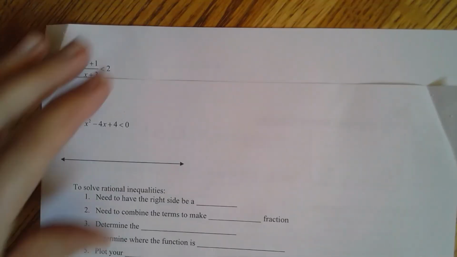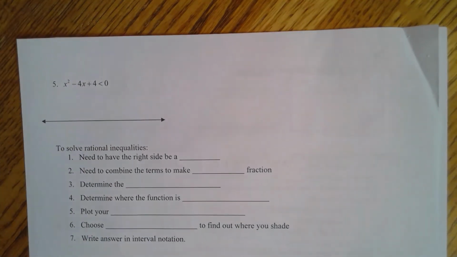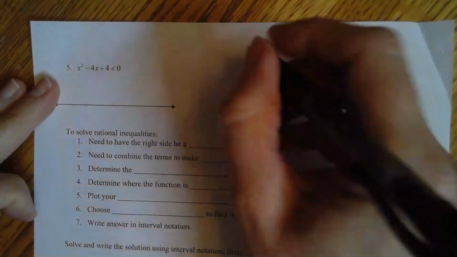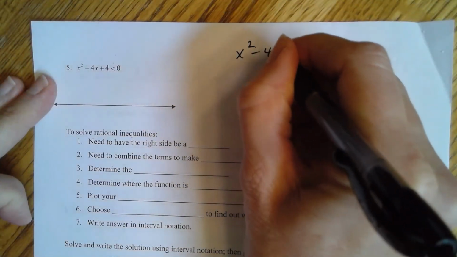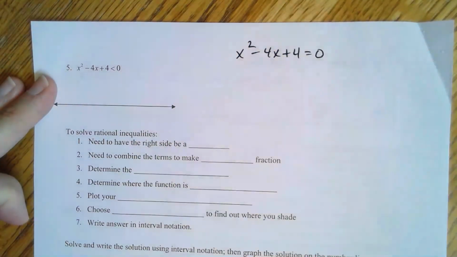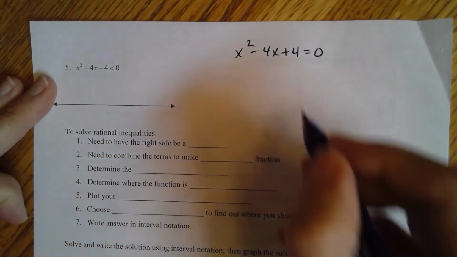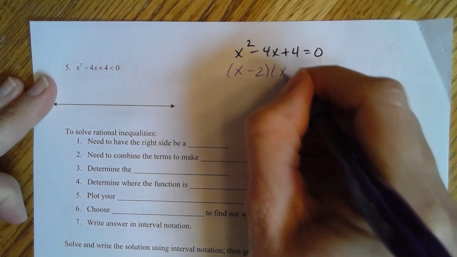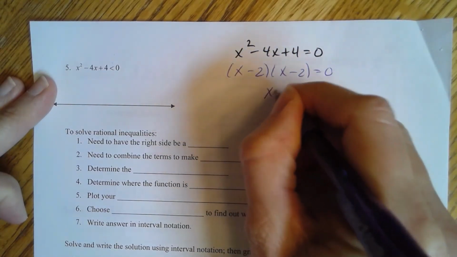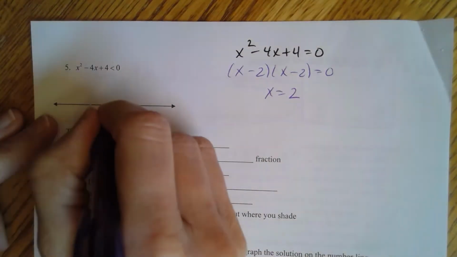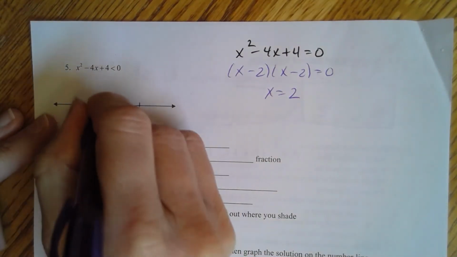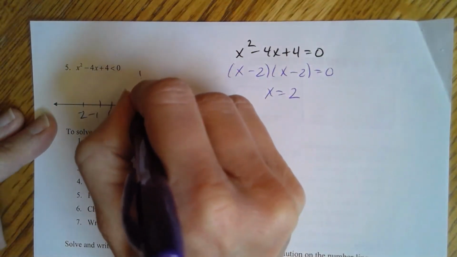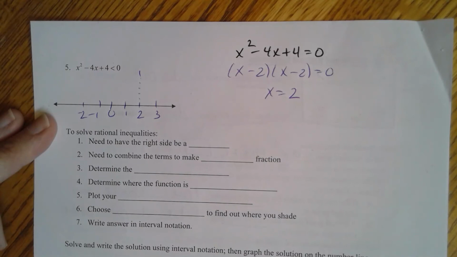Number 5 is, like I said, there are always some tricky ones that come up, so I like to show you one that might not be so straightforward. For example, we have x squared minus 4x plus 4. We'll pretend we have an equal sign, so it will equal 0. The factors of 4 that add up to -4 would be 2 and 2, so x minus 2 and x minus 2. So we only get one breaking point of x equaling 2. Here we have 0, 1, 2, -1, -2, and then 3. We only have one breaking point, so we just have a left side and a right side.